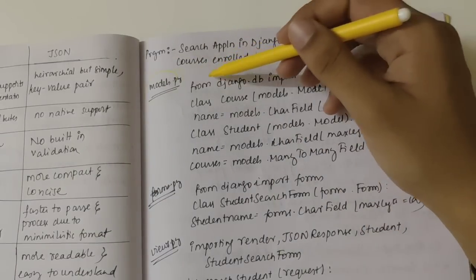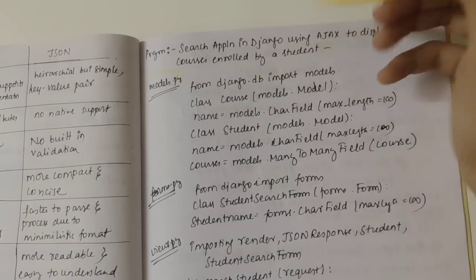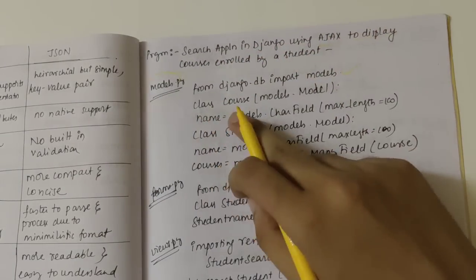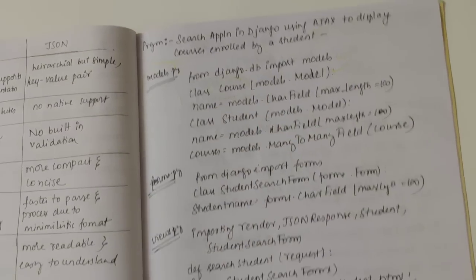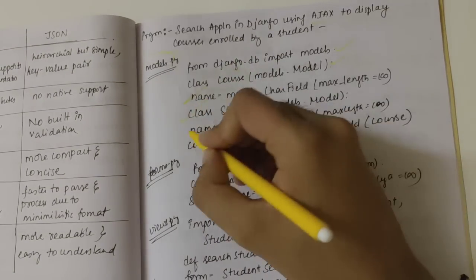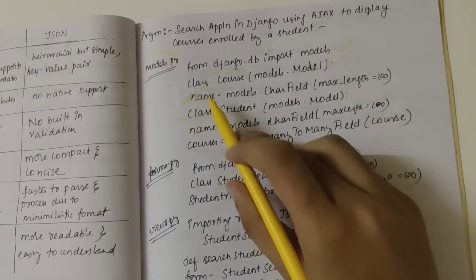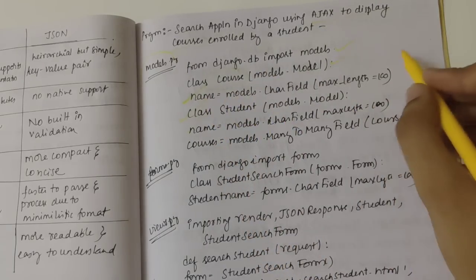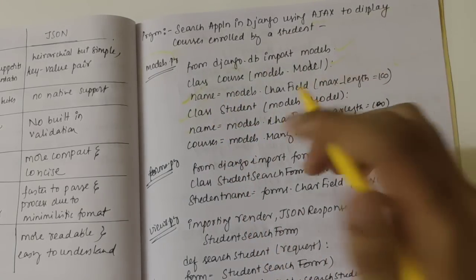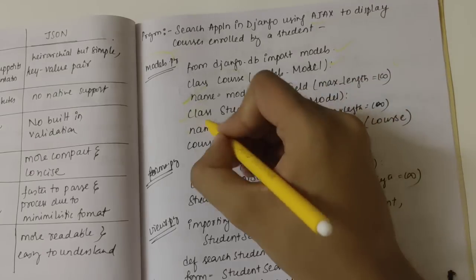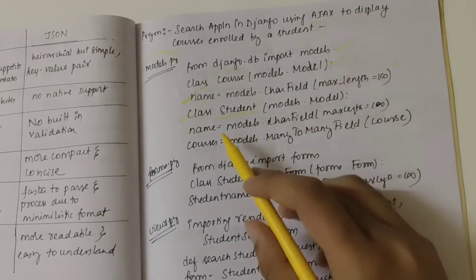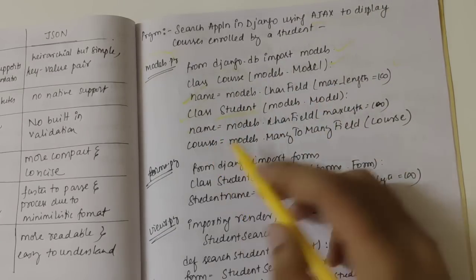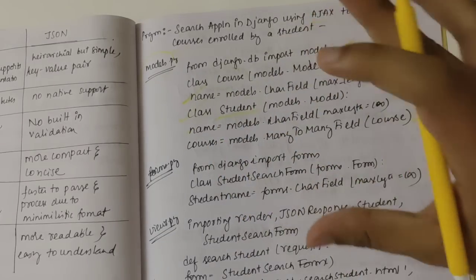So models.py: from django.db I'm importing models. After that, class Course(models.Model), Course as the name. Next, name I'm taking as input: name = models.CharField, specifying the maximum length as 100. Next, I'm specifying Student as another model, models.Model. Again in Student, I'm specifying the name and course. So I'm done with my modeling part.